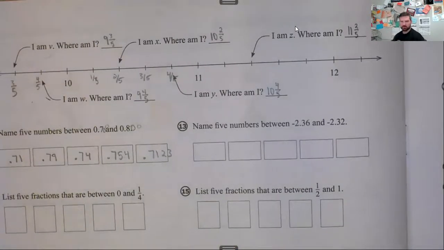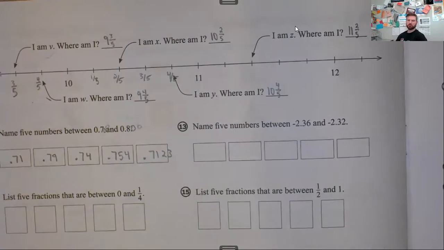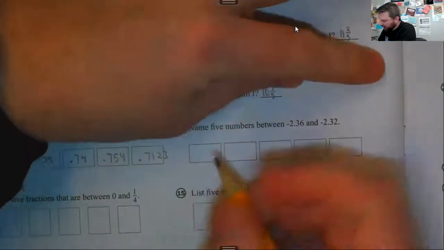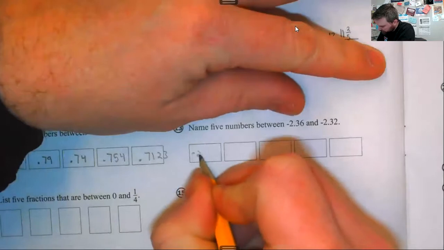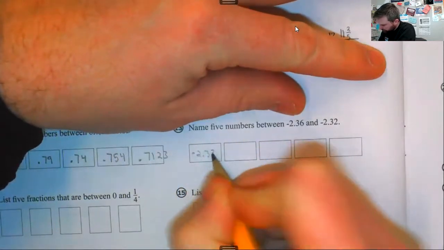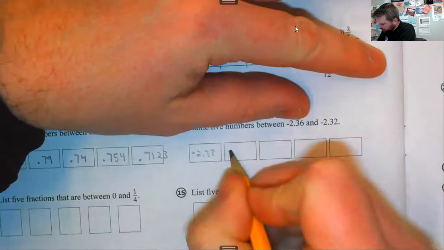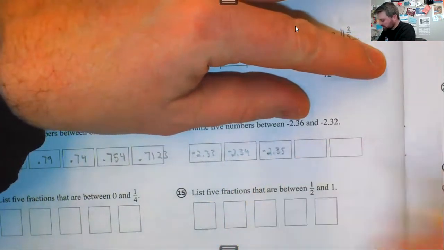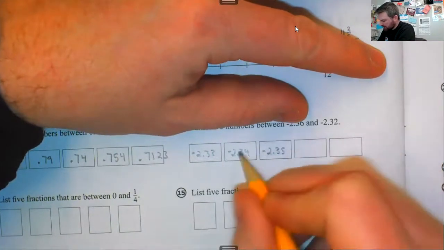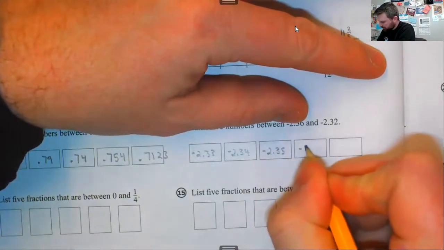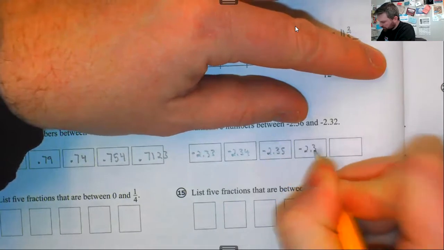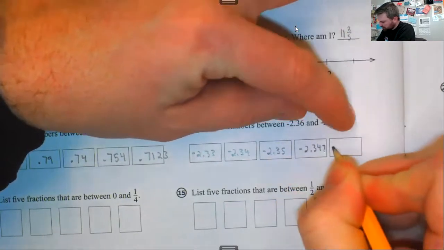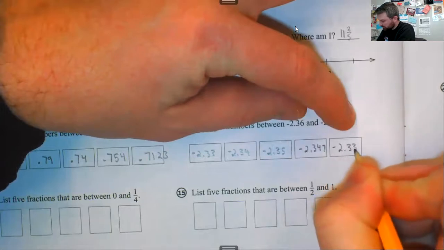Name 5 numbers between negative 2.36 and negative 2.32. Okay, we got negative 2.33 is between those. Negative 2.34, negative 2.35 are the obvious ones. And then again, we can just add a number after that. So negative 2.347, negative 2.333.